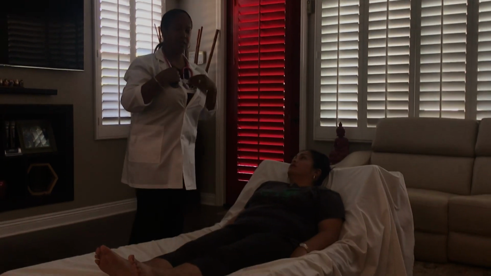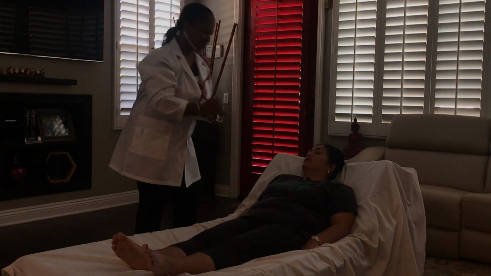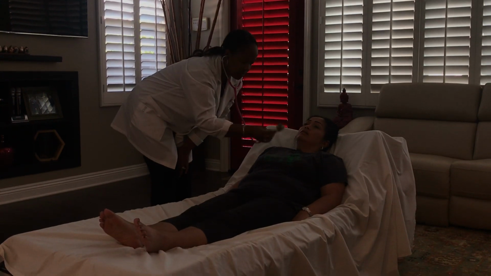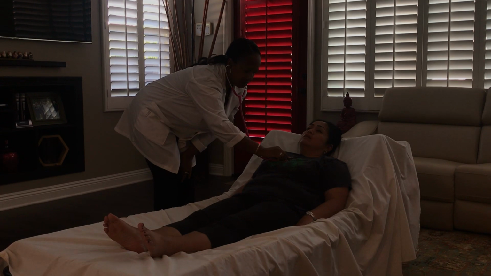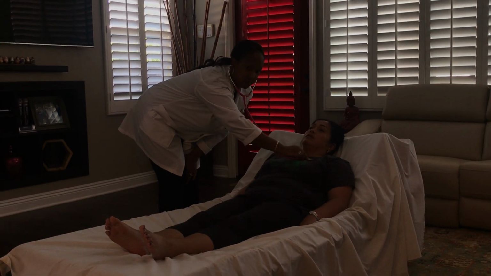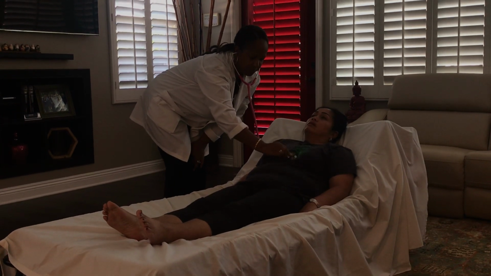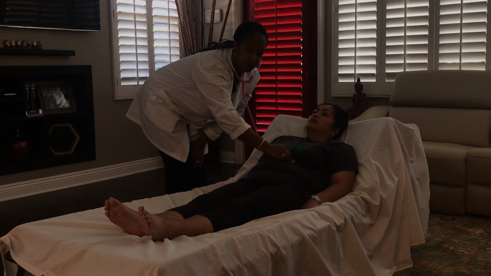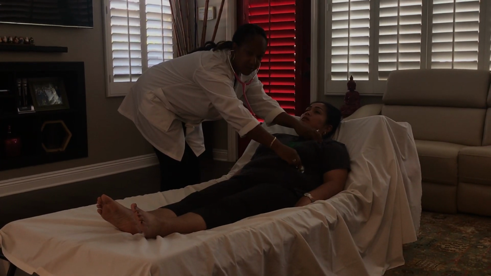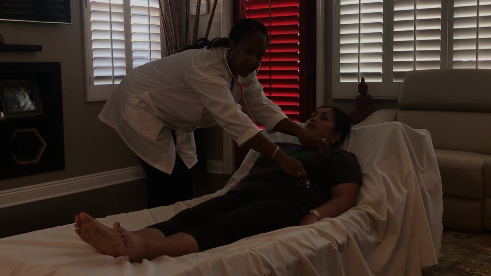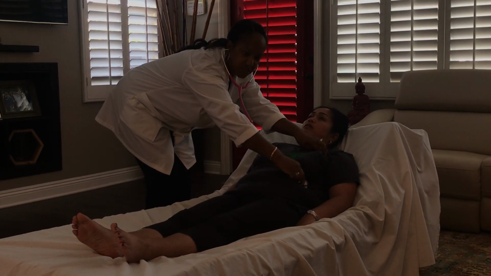Next, I'm going to listen to the areas I just palpated with both the bell and the diaphragm, starting with the diaphragm. Right sternal border, second intercostal space. Left sternal border, intercostal space. Moving down to the third, fourth, fifth, again, which is Erb's point. And then going to mid-clavicular, fifth intercostal space. Again, listening for any thrills or pulsation.